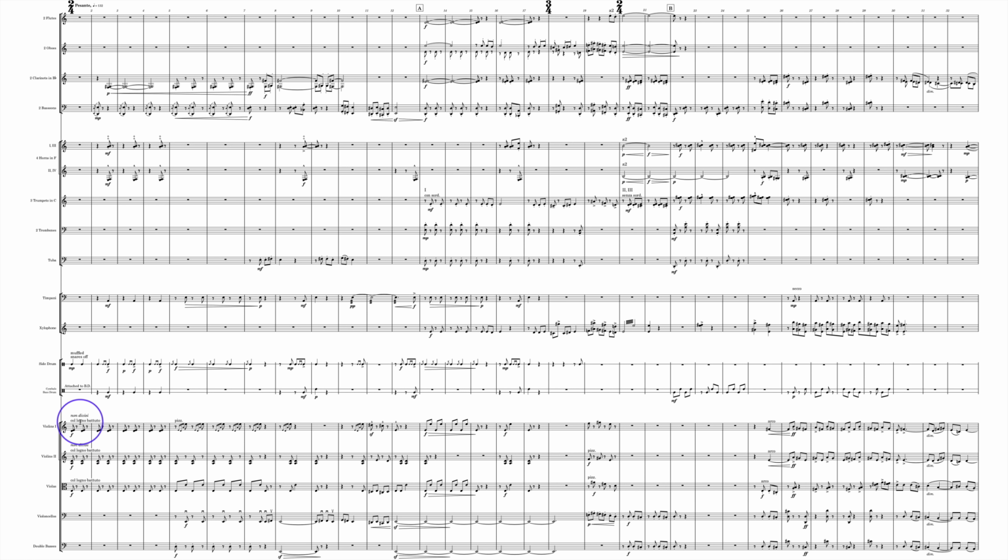One last thing, just remember, col legno is never as loud as you think it's going to be. Even taking into account that, and thinking to yourself, well, col legno is really not going to be that loud, well, I'll score it under. You will probably, even at that, be disappointed at how soft it is.